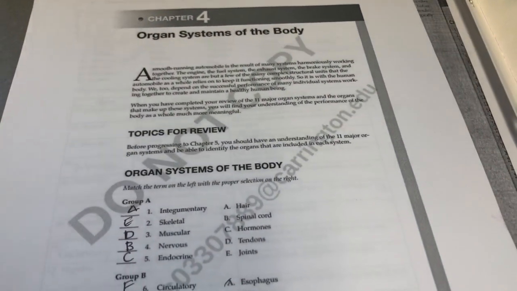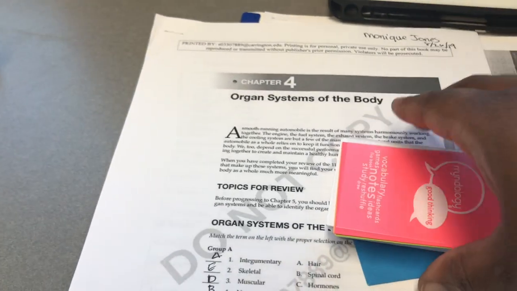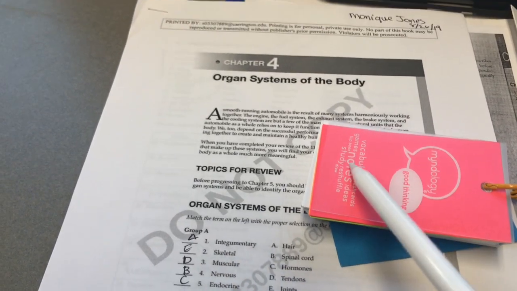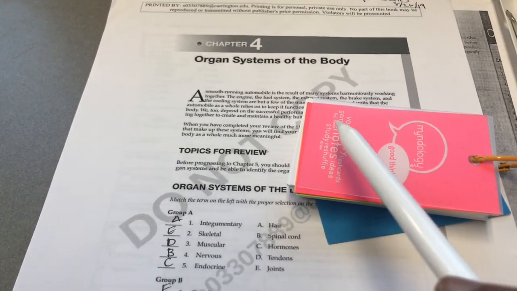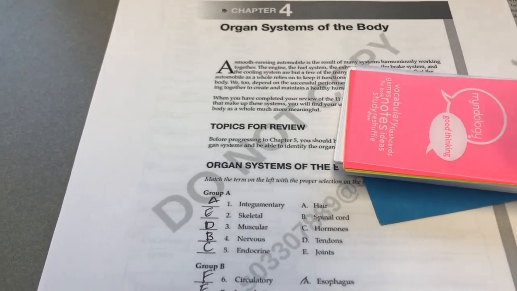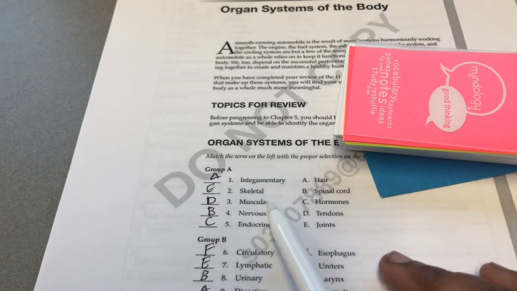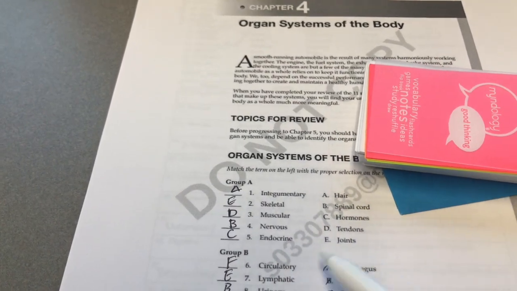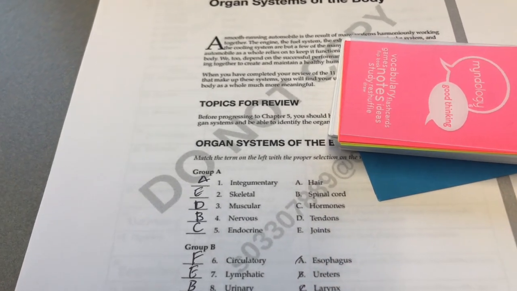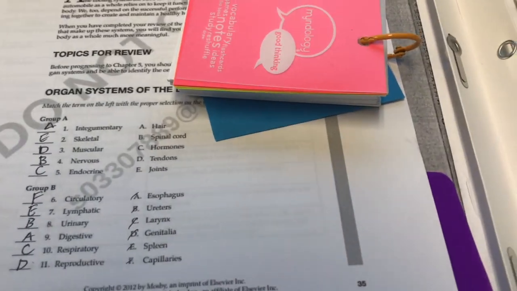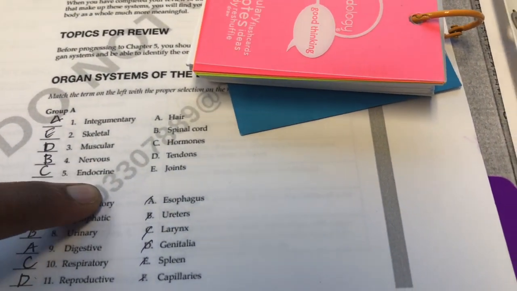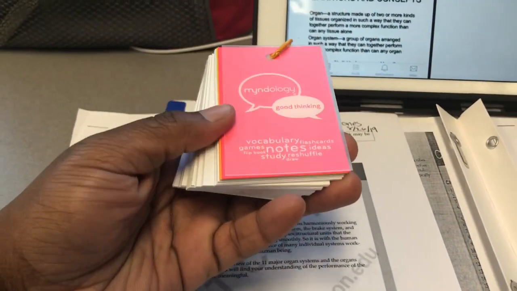And also, for the study guide, I make flashcards. So for the integumentary system, I'll put integumentary, and I'll write down everything that's included: the hair, the nails, the skin, pretty much everything that is included. The skeletal system, so the spinal cord, all the bones. The muscular system, I'll put that as tendons and muscles and ligaments. So that way I can study and make sure that I have the terminology down. So I use flashcards for my terminology.